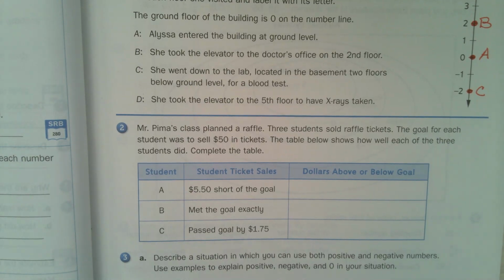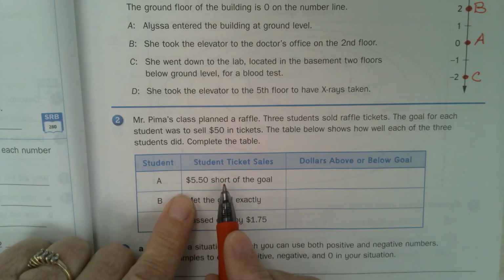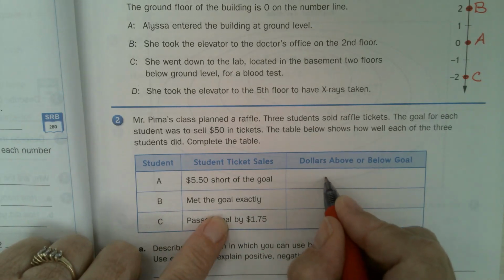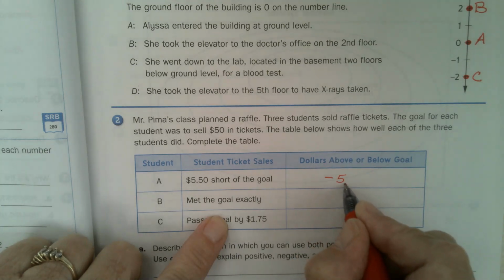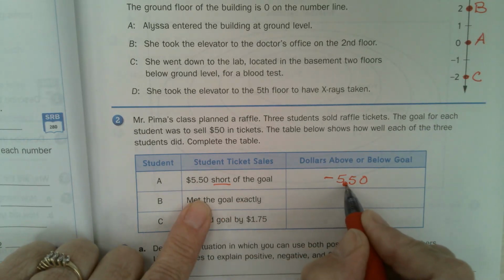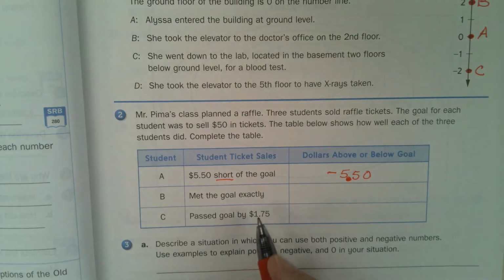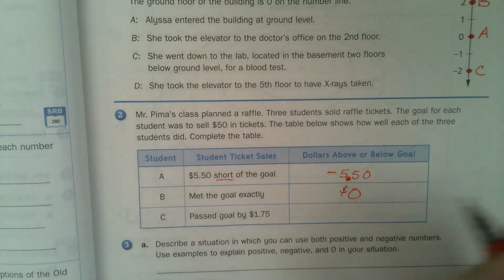Mr. Pima's class planned a raffle. 3 students sold raffle tickets. The goal for each student was to sell $50 in tickets. The table below shows how well each of the 3 students did. Complete the table. If you are $5.50 short of the goal, you are negative $5.50. Okay, if you're short, that means it's going to be negative. That short means it didn't quite make it, so they still need more money. If you met the goal exactly, it's at $0.